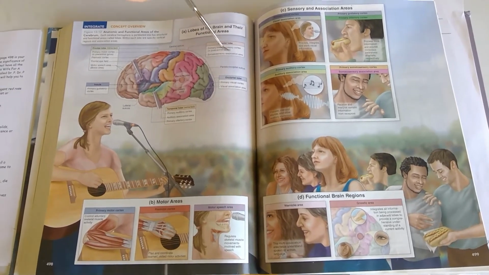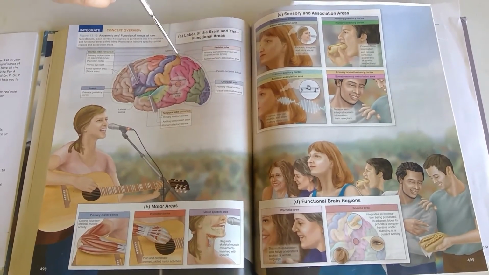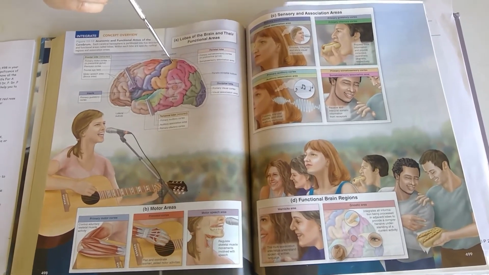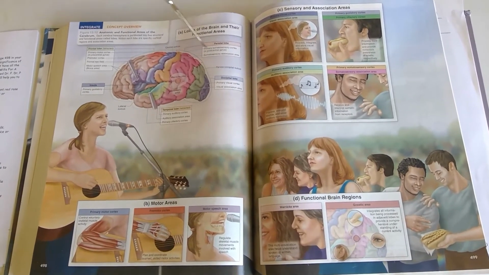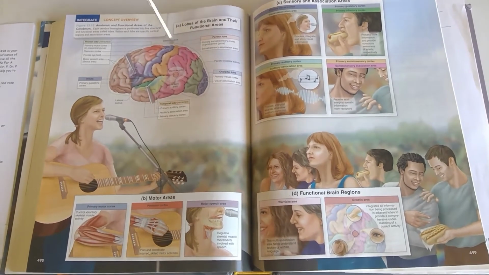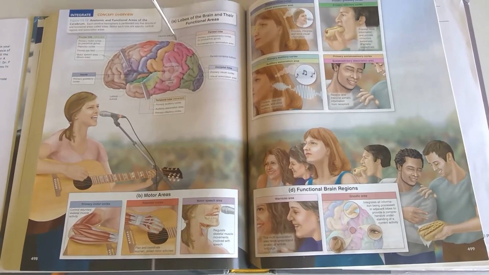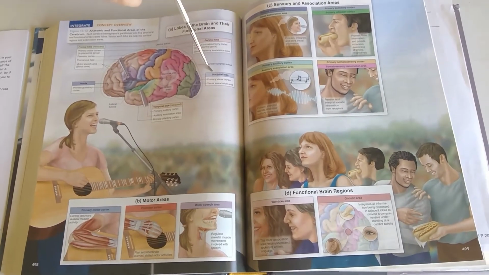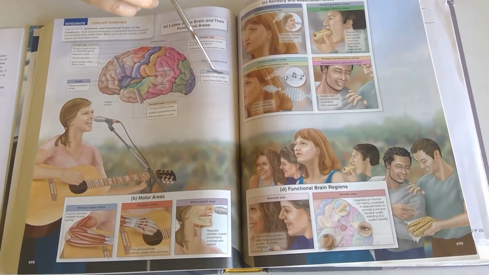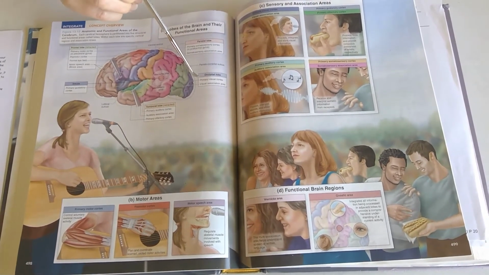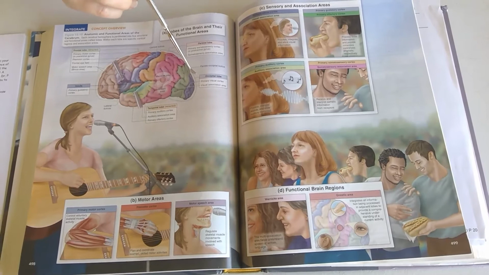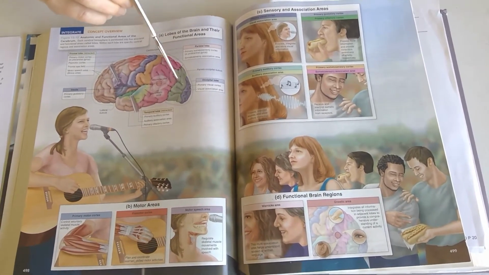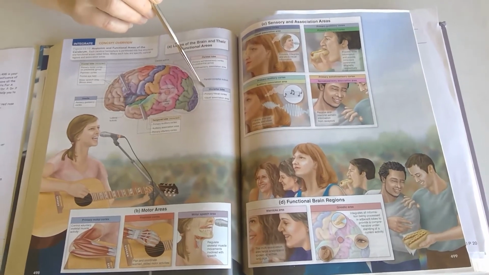Then your association area is going to interpret those signals. It's going to say, something that's cold and wet and hard, that sounds like an ice cube. It puts the clues together and it solves the mystery of what the object is. And you have that with all of them. For example, with vision, you have the primary visual cortex. It tells you things like color, shape, size. And then your association area puts the clues together to figure out what it is.